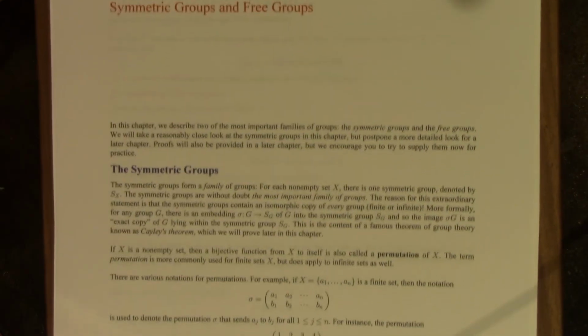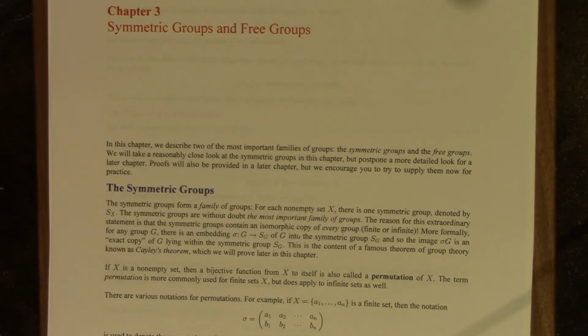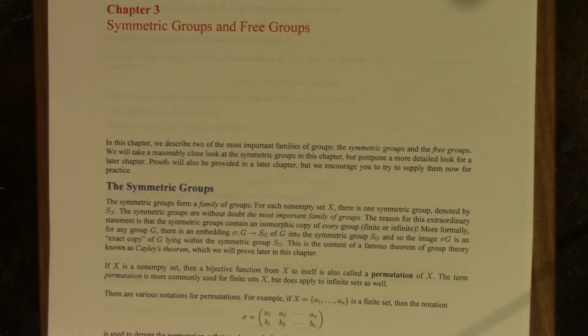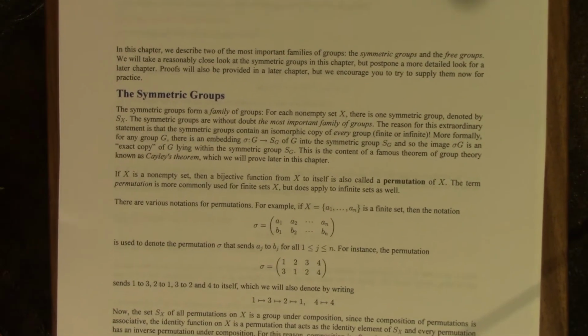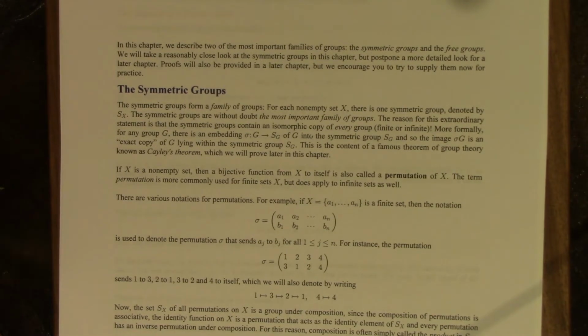We're ready now to look at chapter 3 of the book, and in this chapter we're going to discuss two of the most important families of groups, the symmetric groups and the free groups. We'll take a reasonably close look at the symmetric groups in this chapter, but postpone a more detailed look for a later chapter.